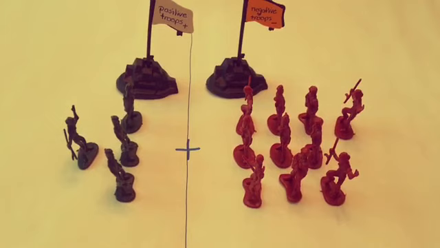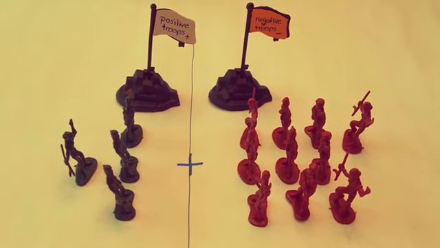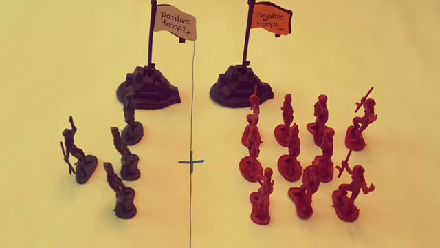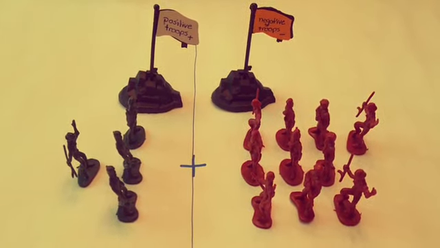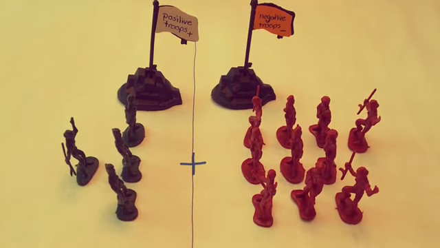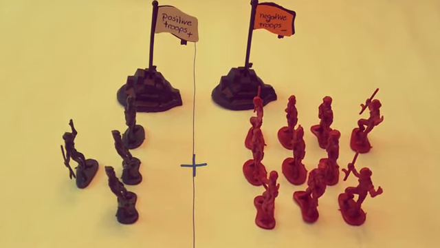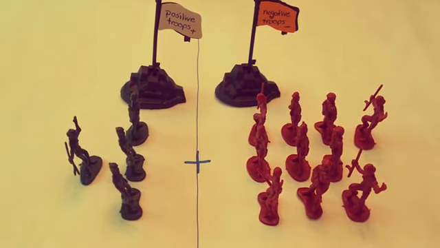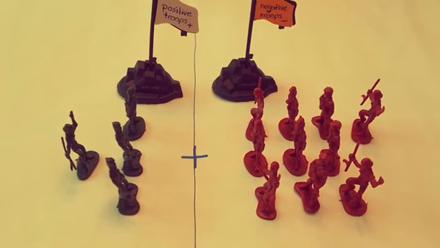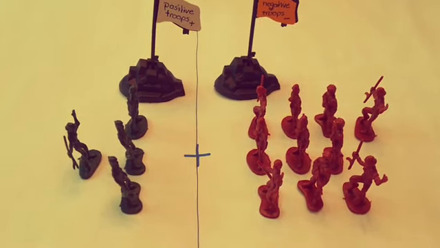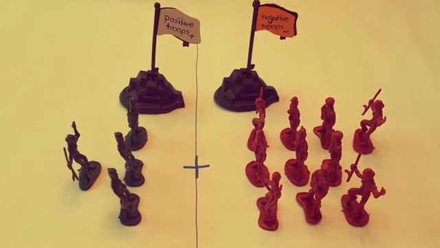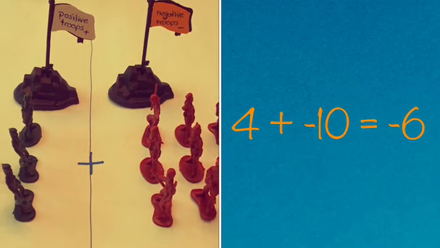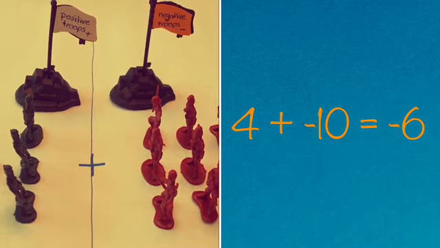Okay, the next battle is underway. And at this battle, we had 4 positive soldiers show up. But then 10 negative soldiers showed up for this battle. Well, I think it's pretty obvious who's going to win. The negative soldiers are going to win this match. How many more negative soldiers are there than positive soldiers? Well, there's 10 negatives and 4 positives, so there's 6 more negatives. So we can say that 4 plus -10 equals -6.